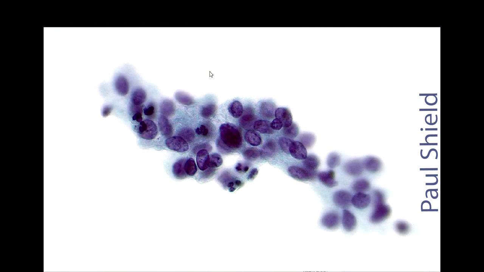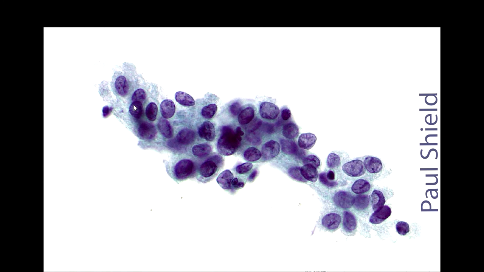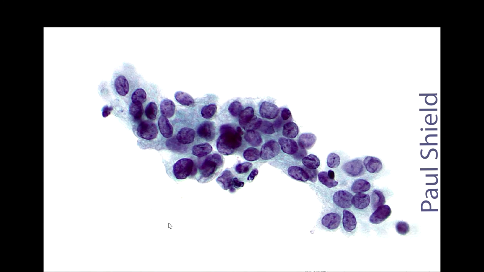This is a little loose group of them, and if I focus up and down you can see there's quite a lot of variation in size and shape. That's always very helpful. They're very hyperchromatic, and not many of them are nice and perfectly round. That one there is fairly oval, but a lot of them are more teardrop shaped, like that one, and they have coarse but even chromatin. So these are high SIL in what I would call a loose sheet. It's only maybe two cells deep at the most.